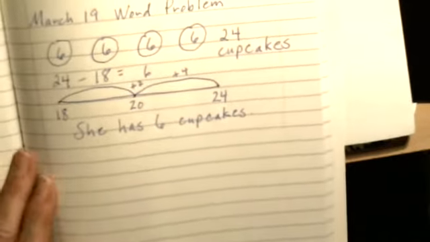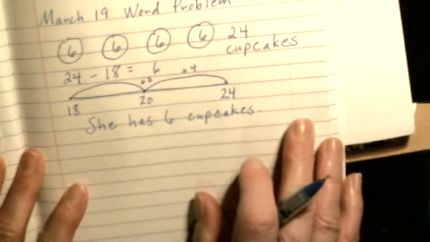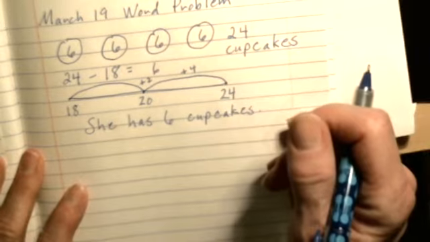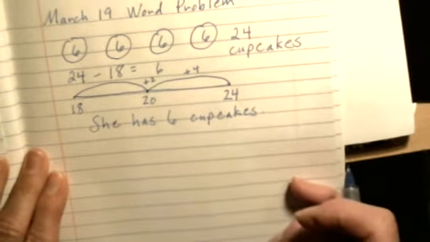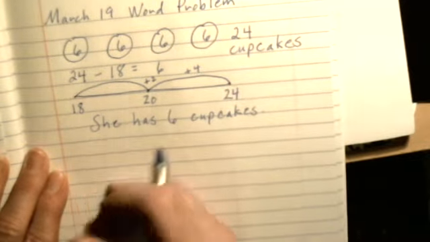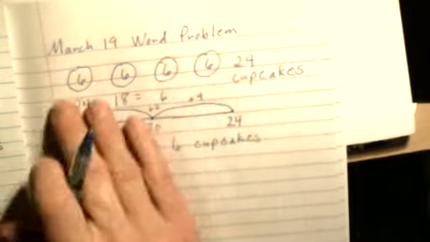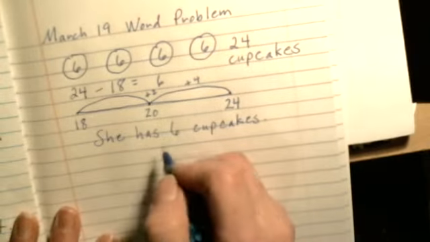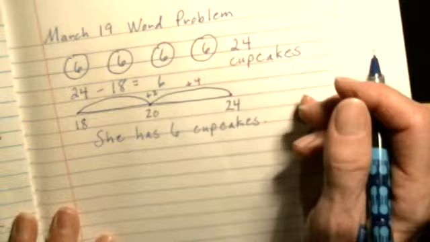So that's how you would solve it. Then you watch the video and check your answer. If your answer's wrong, fix it in your book. If you still have room the next time for the next word problem, you can do it right on the same page, or on the back of the page, just as long as you are putting the date, showing your work, having an answer statement, and then checking it over to make sure it's correct.